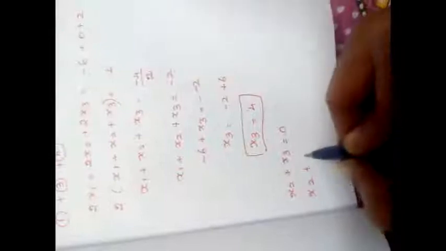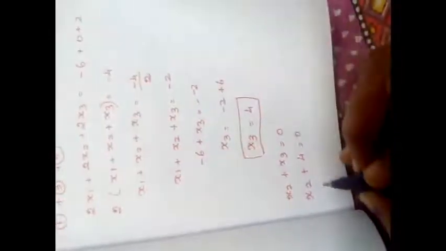What's the equation? x2 plus x3 is equal to 0. Here we are going to apply the value of x3. So x2 plus 4 is equal to 0. x2 is equal to 0 minus 4. x2 is equal to minus 4.